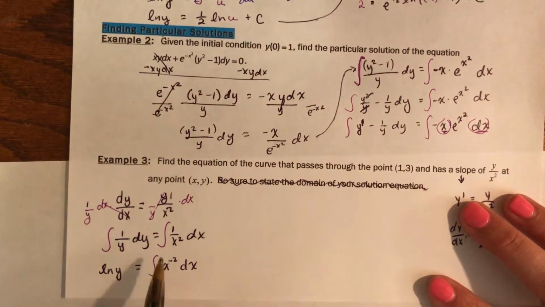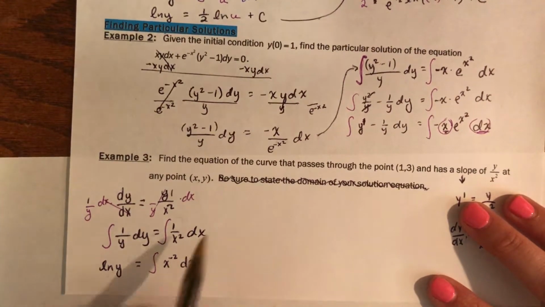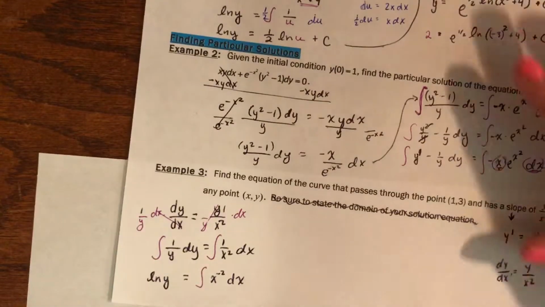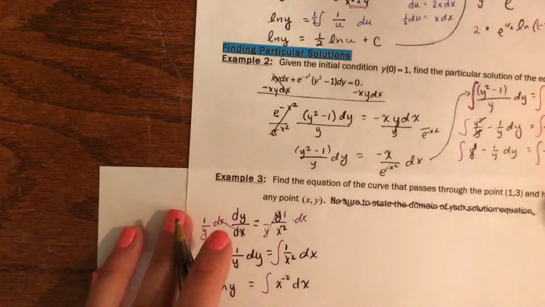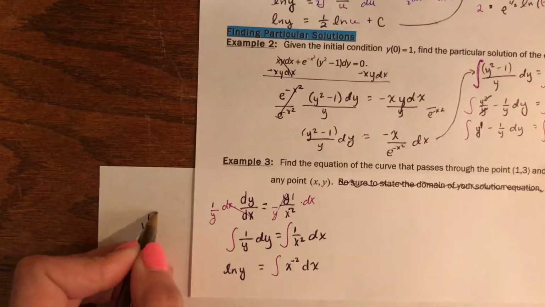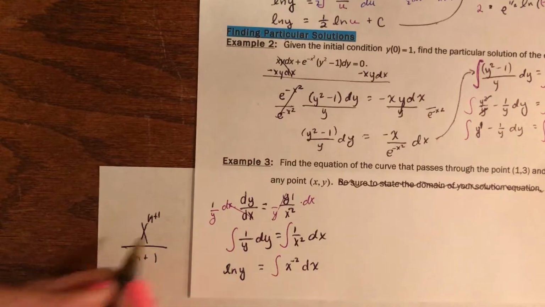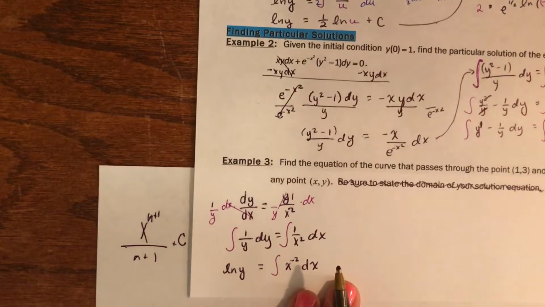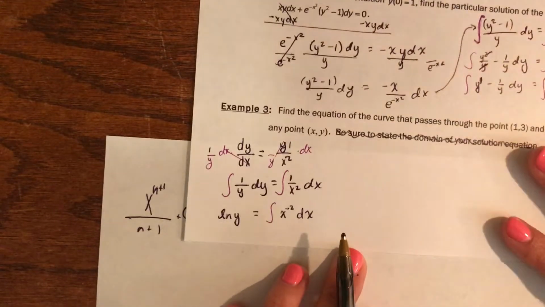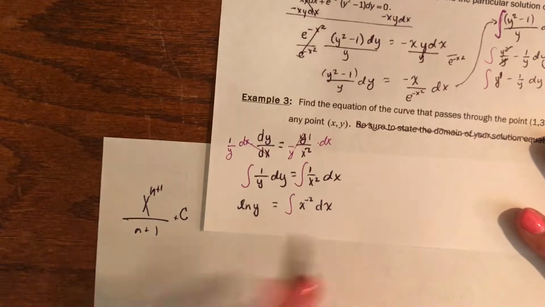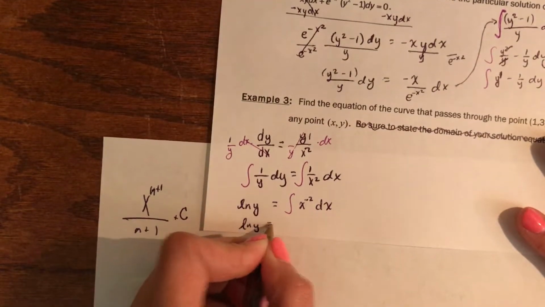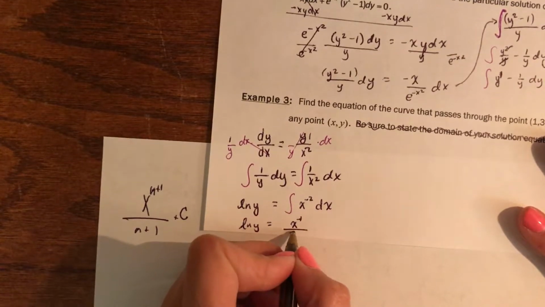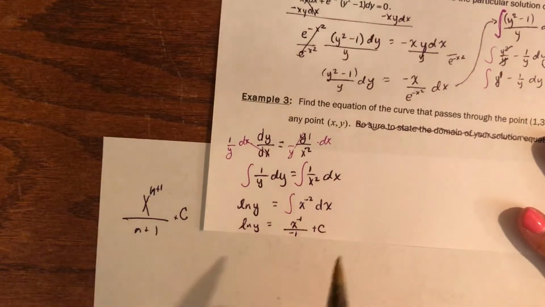And again, we can just use our reverse power rule here. I'll put it off to the side, it looks like this, x to the n plus 1 over n plus 1, and then the plus c. Okay, so if our exponent is negative 2, when we add 1 to that, it becomes negative 1, right? So ln y equals x to the negative 1 over negative 1 plus c.